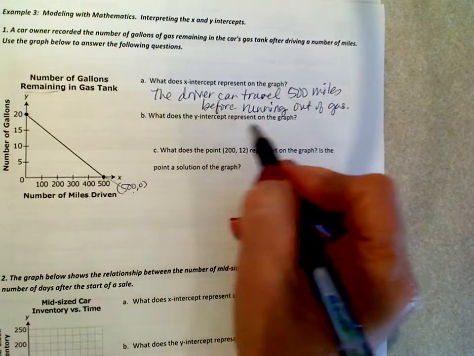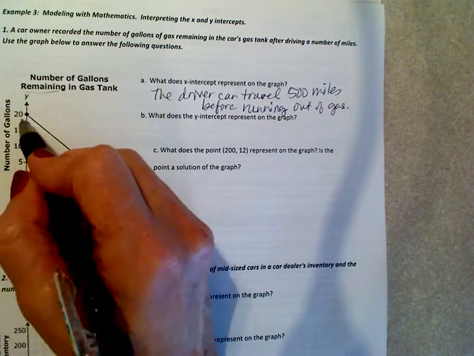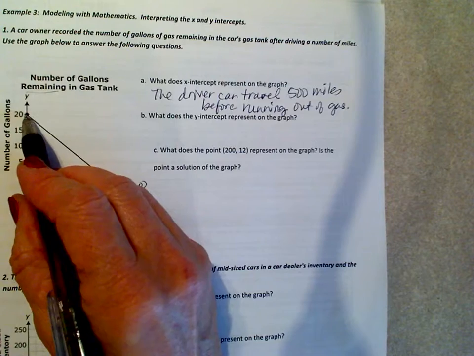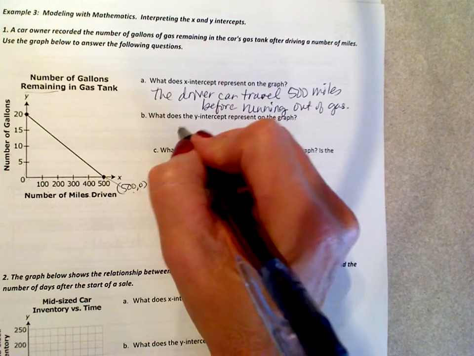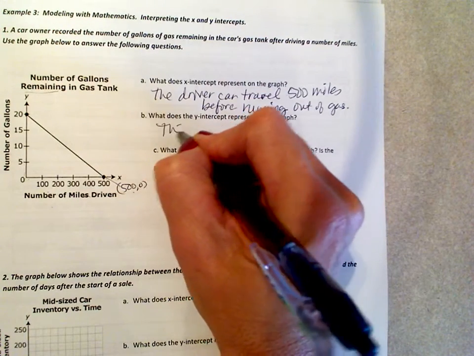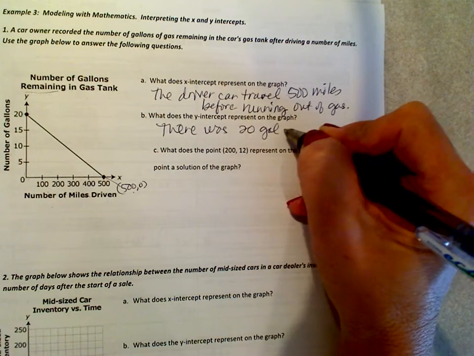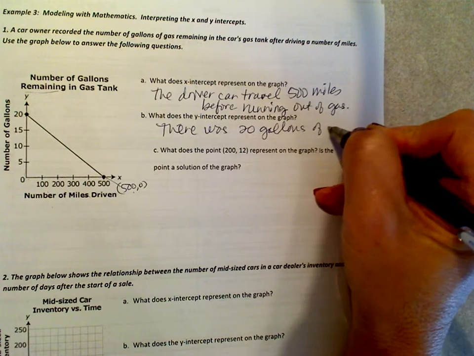Okay, what does the y-intercept represent on this graph? Well, here's the y-intercept. And so at 0 miles, 20 gallons. So they had 20 gallons of gas in the car.